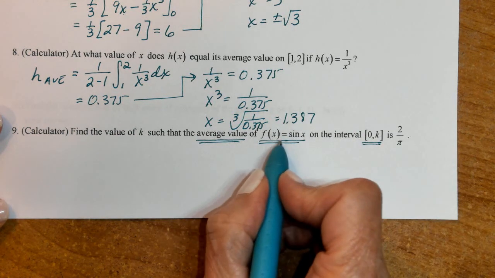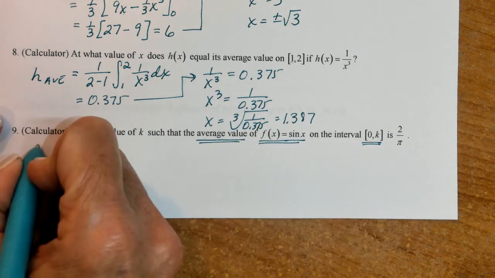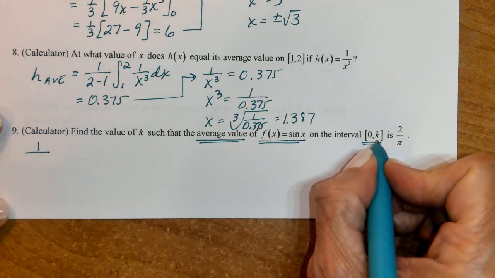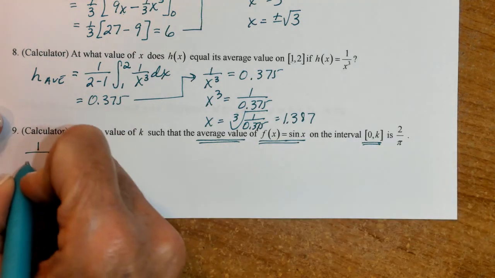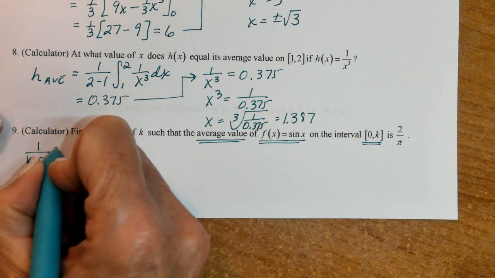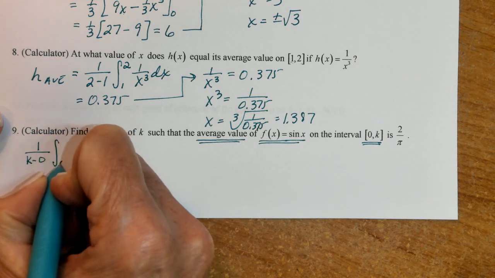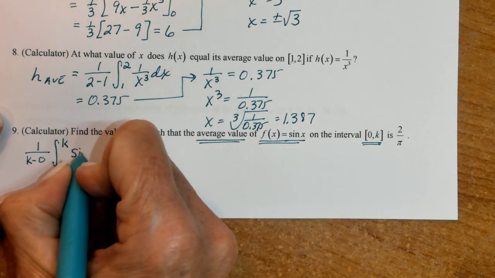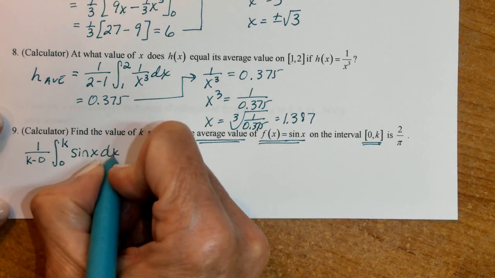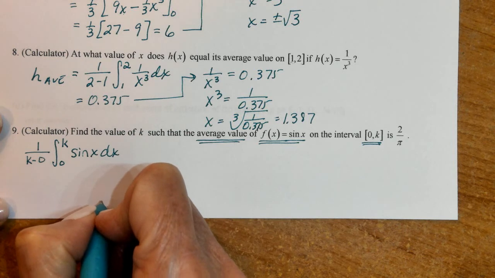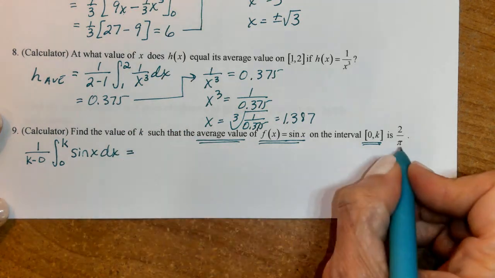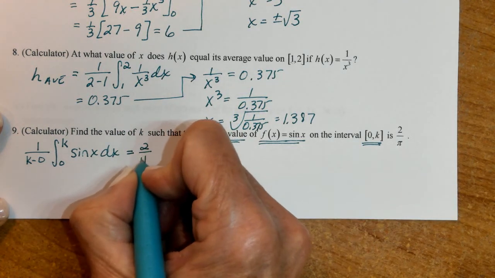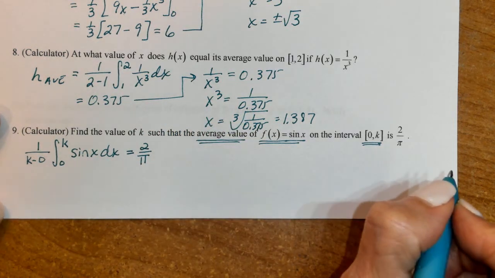The average value of f is going to be 1 over b minus a, which is k minus 0, or just k, integral 0 to k of f, which is sine x dx. And they tell me that that is equal to 2 over pi. And we want to find k.